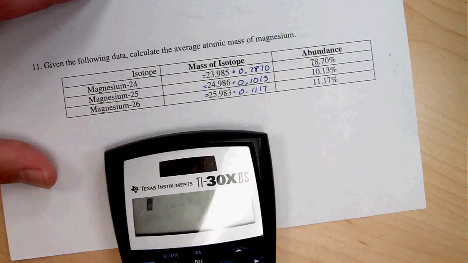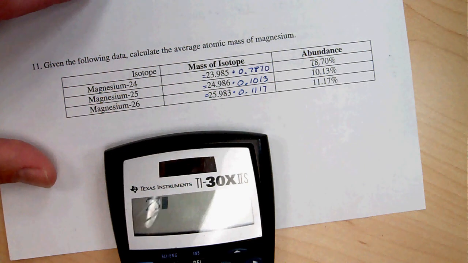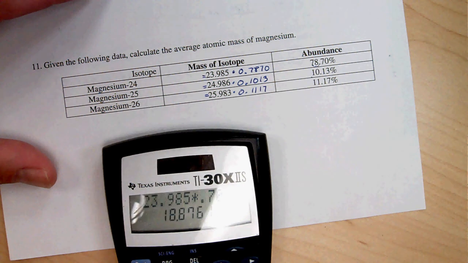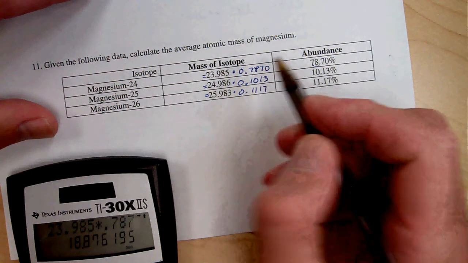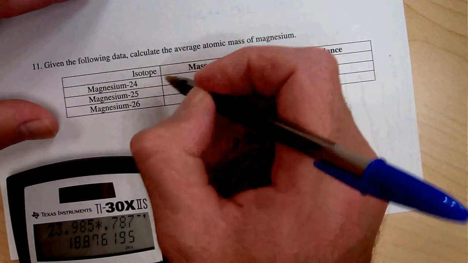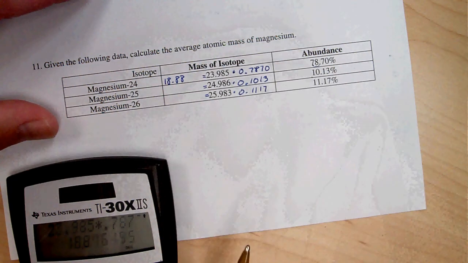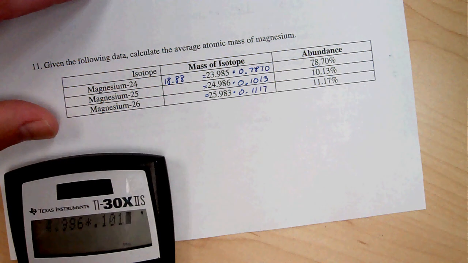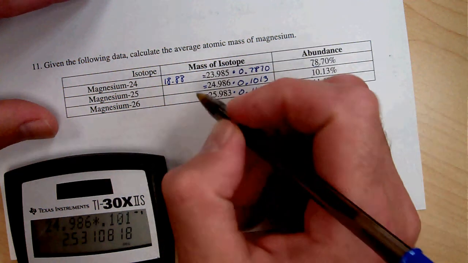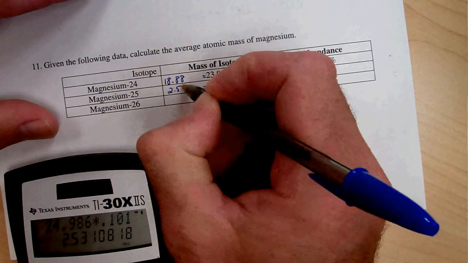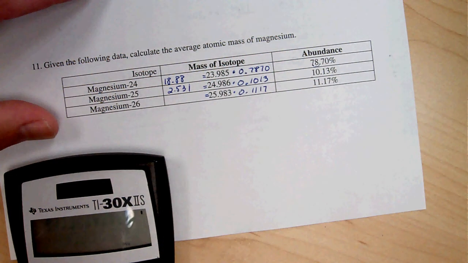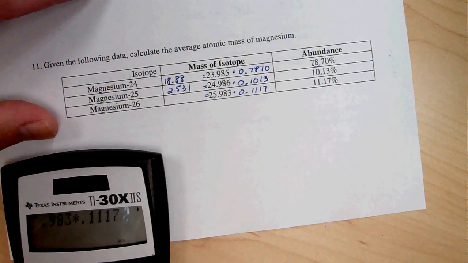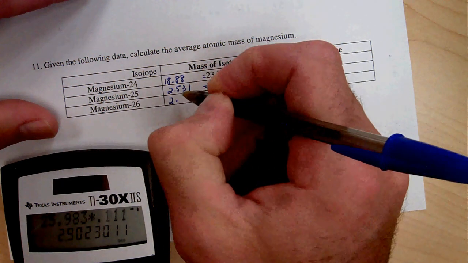Okay, now I need some answers here. So do all these calculations. 23.985 times 0.7870, and I need 1, 2, 3, 4 significant figures, 18.88. 24.986 times 0.1013 equals 2.531. And 25.983 times 0.1117 equals 2.902.